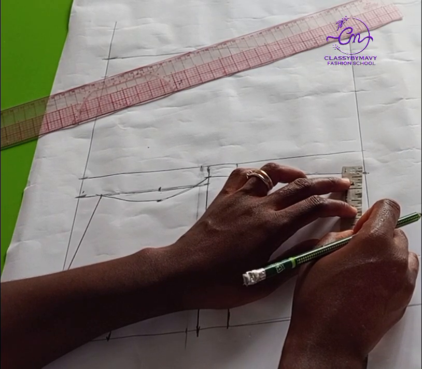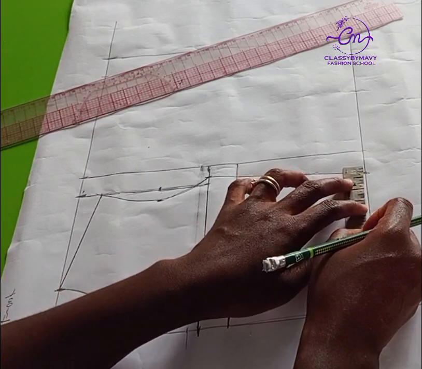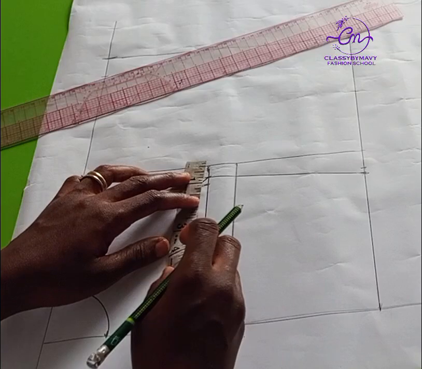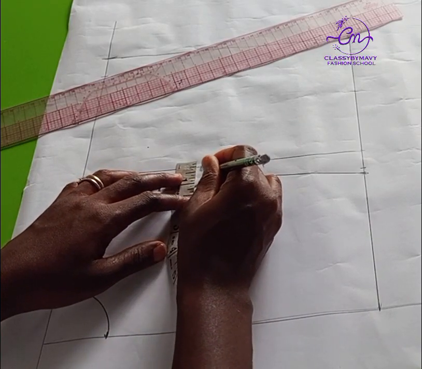Then after linking, I'm simply adding 1/4 inch. Okay, I'm marking 1/4 on this waistline. I'll also go to the chest line and mark 1/4. Then I will link nicely.